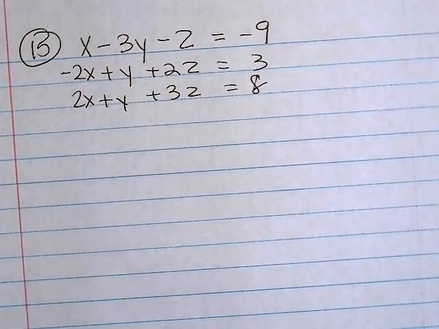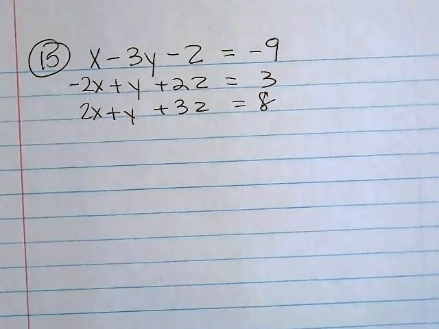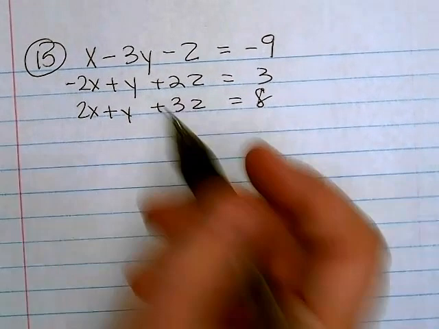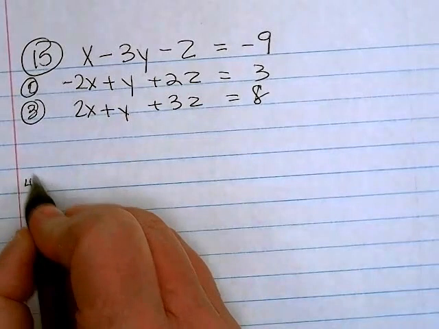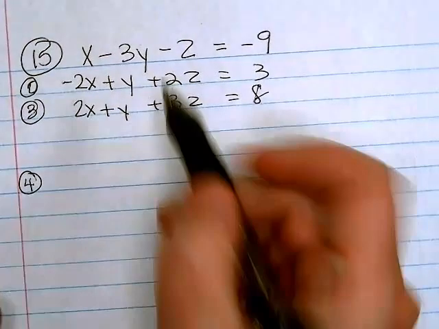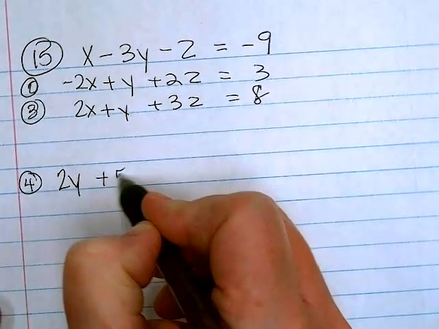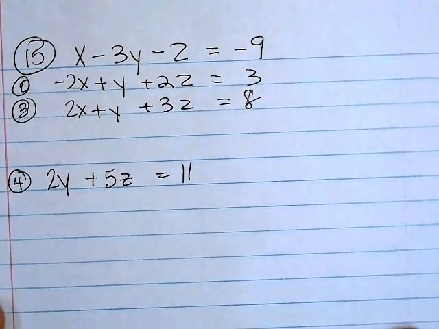What's your strategy on number 15? Which two equations would you like to start with? Equations 2 and 3. I'm going to go ahead and combine them and write it right here because they're stacked. The x's disappear. You have 2y plus 5z equals 11. There's your equation 4. Now you need to pick another pair and eliminate x to find equation 5. Which pair do you want to use?